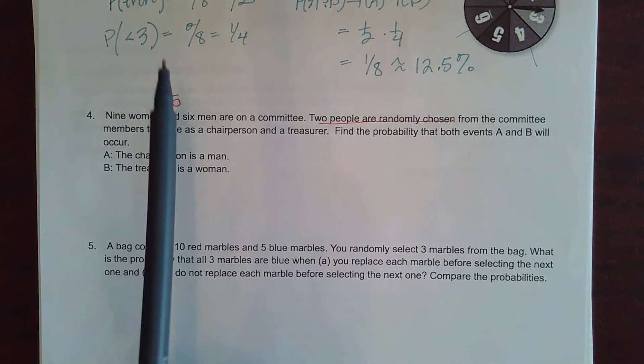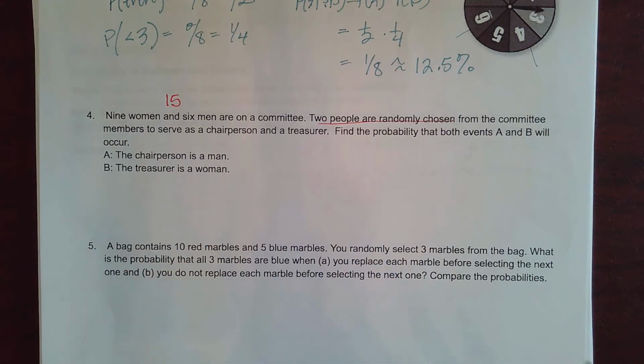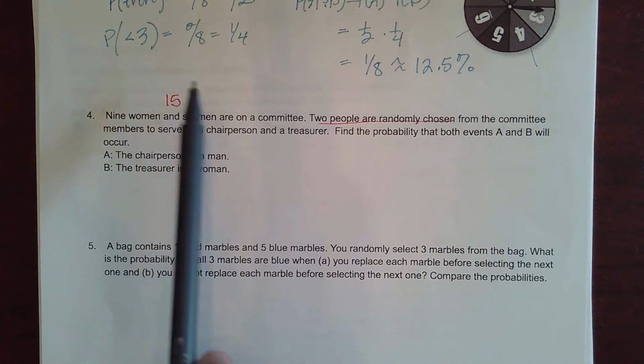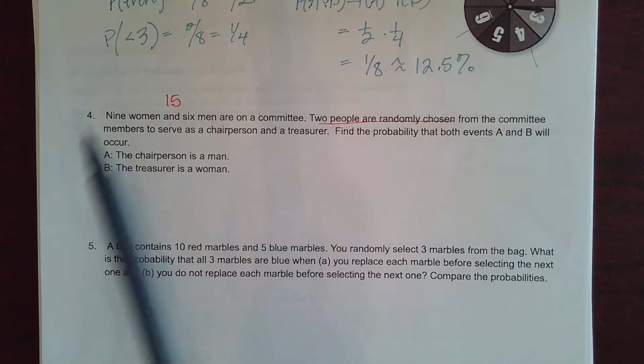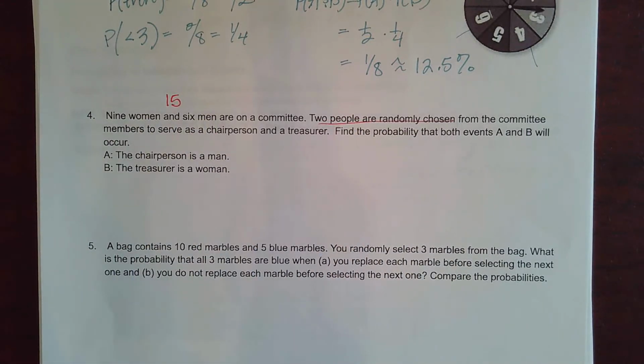So for the next vice president role, we're down to 14 people to choose from. And then for the next one, we're down to 13 people. My point is that these events, choosing people from a committee of 15, 9 women and 6 men, are dependent on each other. The reason is that once you pick the first person, it affects the outcome of the second one. And so that's why they're dependent.